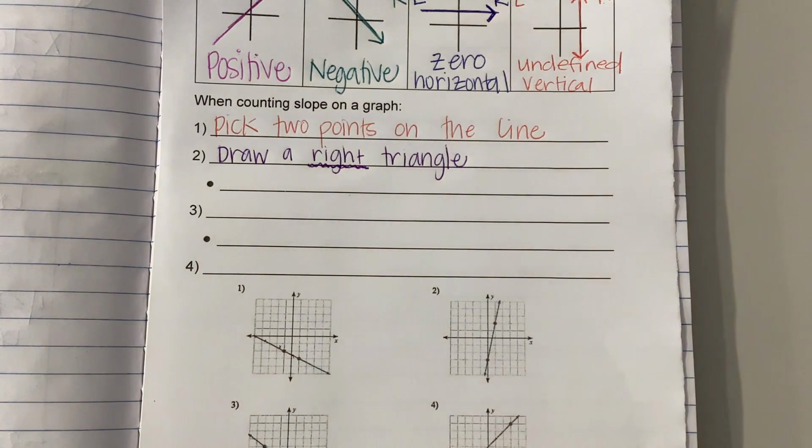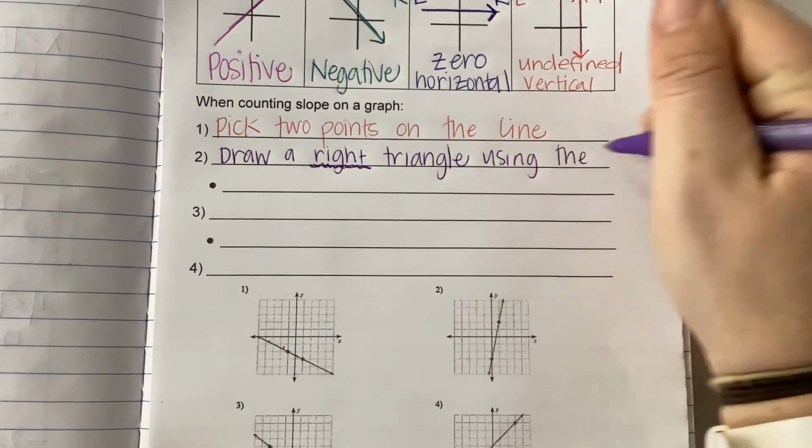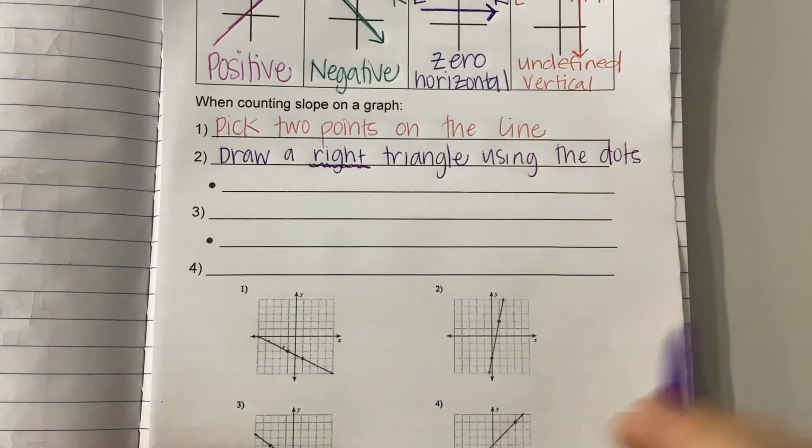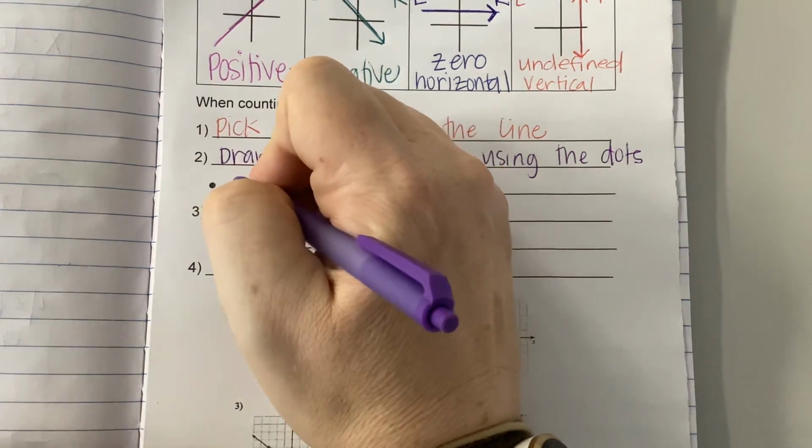Draw a right triangle using the dots. And here's where we put our reminder.